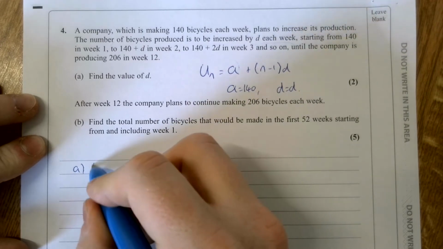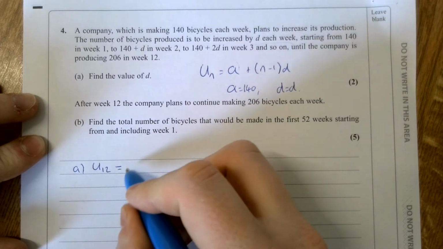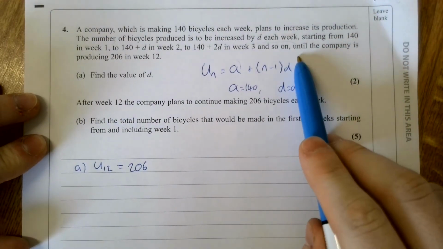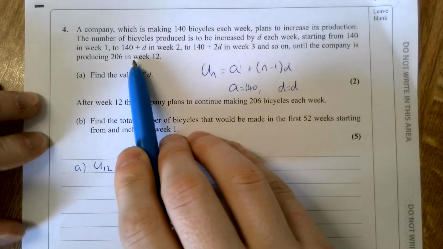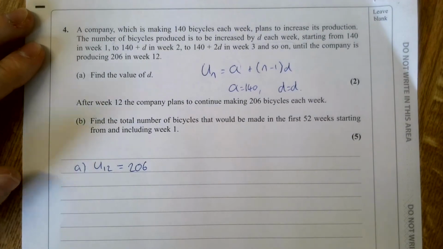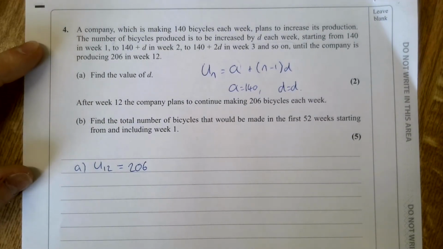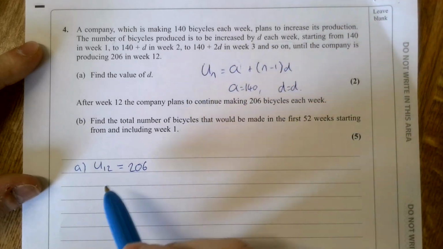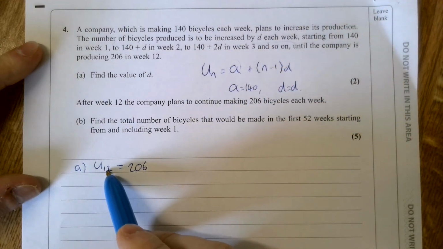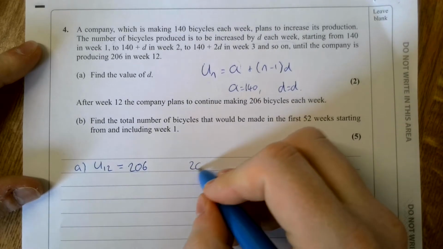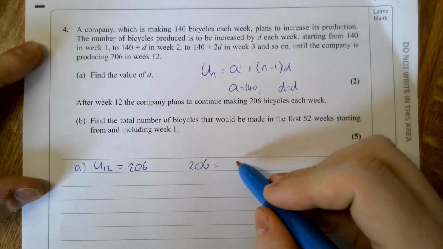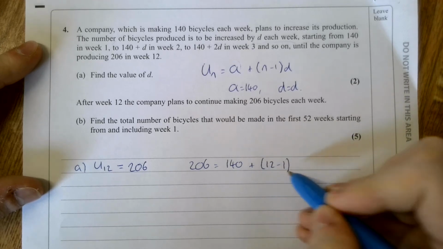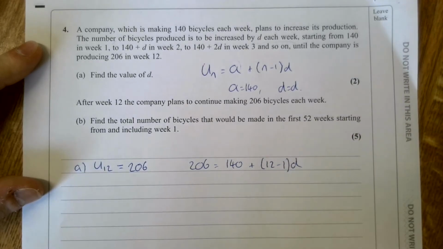So, reading it through, we have that U12 equals 206. It says here the company is producing 206 in week 12, so that 12th number there is 206. Let's put all that into this formula up here, noting that n is 12. And what we get is 206 equals 140 plus (12 minus 1)D.